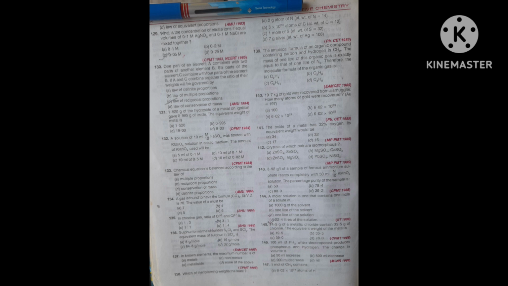Just think, it will hardly take 1 minute to calculate. Which of the following weighs the least? Least, not maximum. First option is 2 gram atom of nitrogen. Second option is 3 into 10 to the power 23 atoms of carbon. Third option is 1 mole of sulfur. And fourth option is 7 gram of silver. All atomic weights are given: nitrogen 14, carbon 12, sulfur 32, and silver 108. Quickly you can calculate.